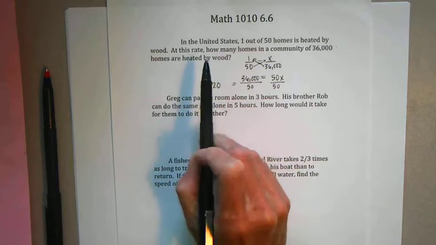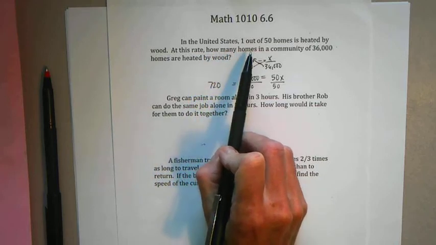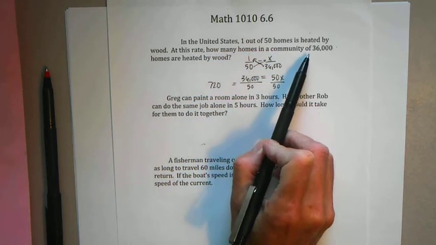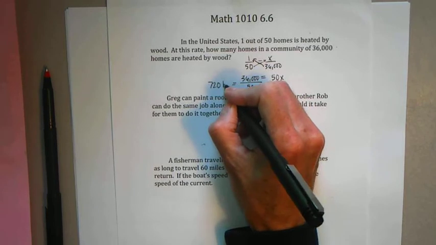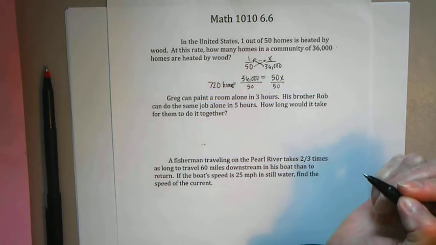It's a story problem, so we have to label it. 720 what? Well, we were just finding out how many homes out of 36,000 are heated by wood. So we know the answer is homes. 720 homes are heated by wood.